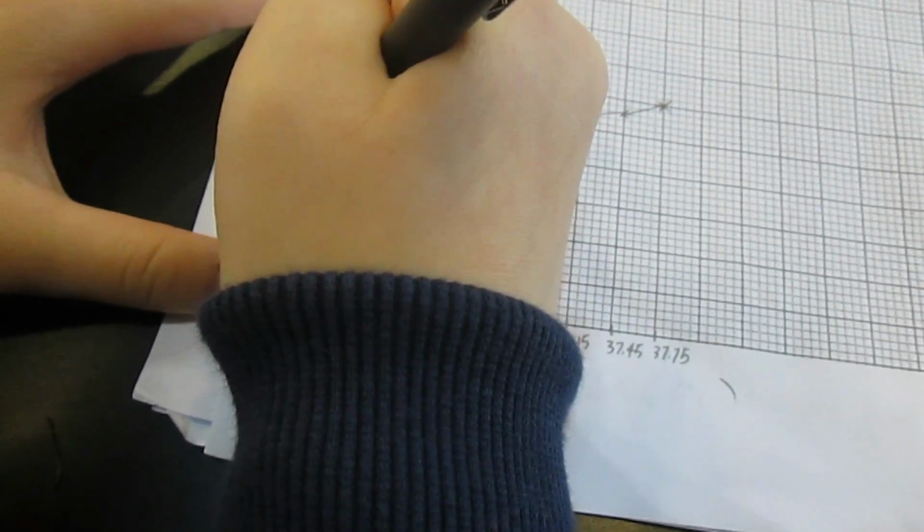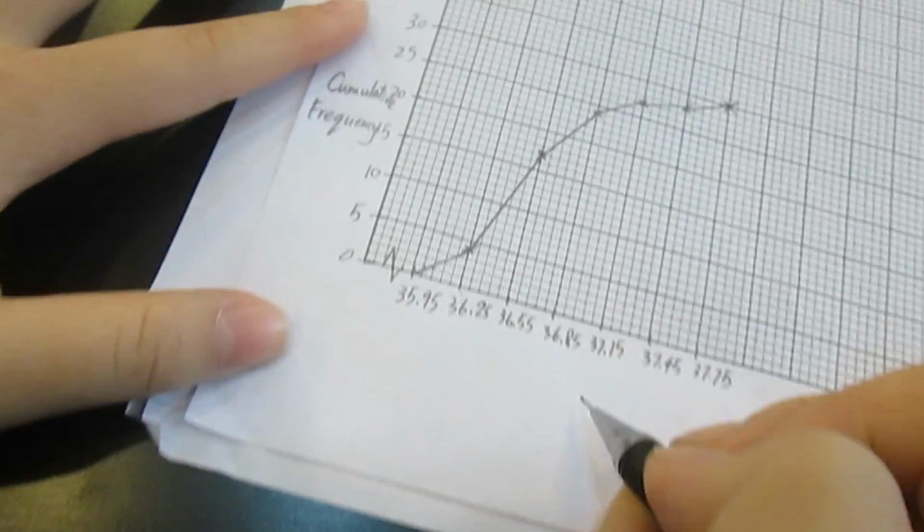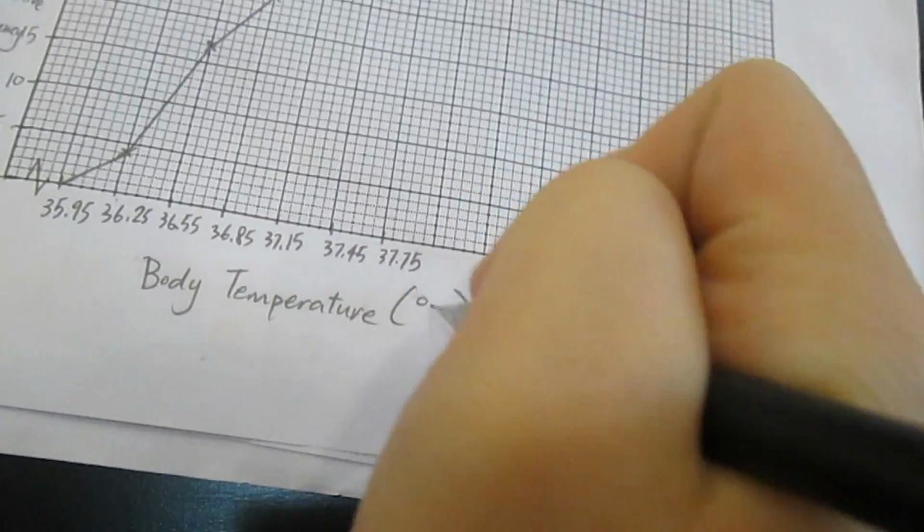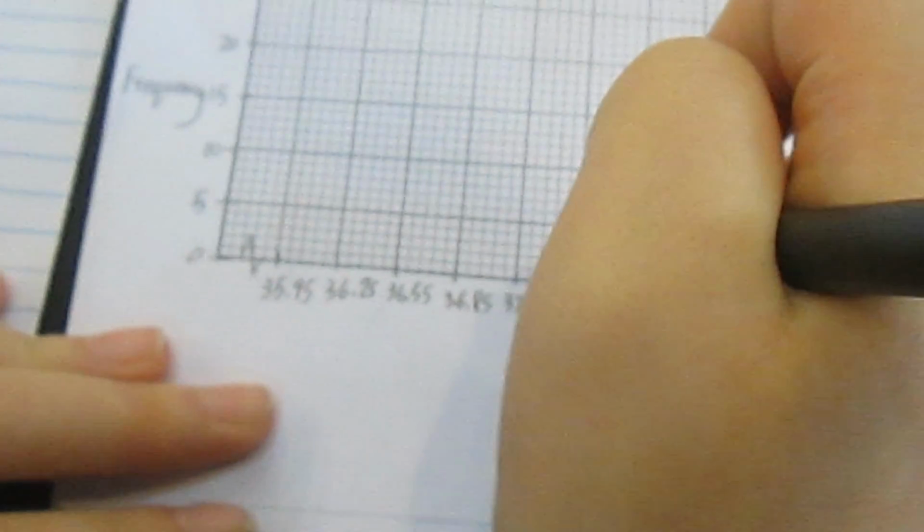And then we check the highest frequency from the data we have collected, which is 30. So you need to divide the graph from 0 to 30 yourself. And we are making each small box equal to one unit. So one big box equals 5 frequency. Then write down cumulative frequency on the left hand side.